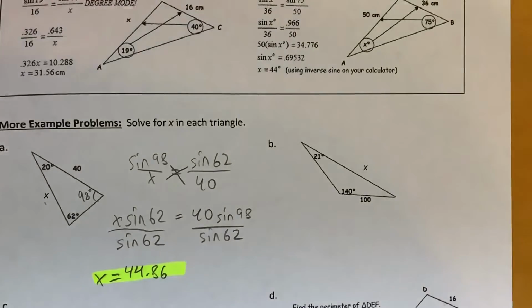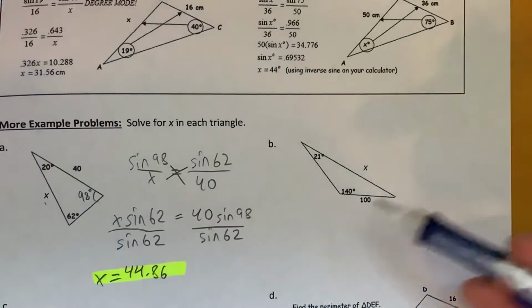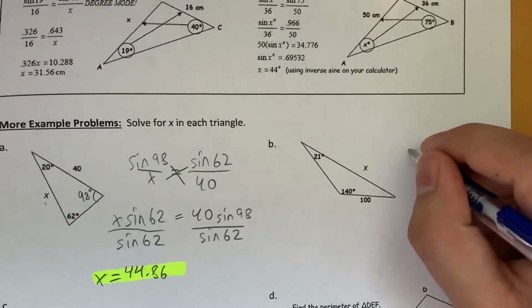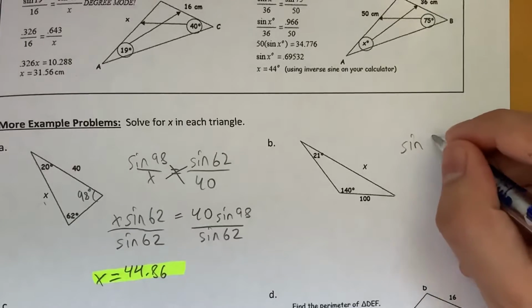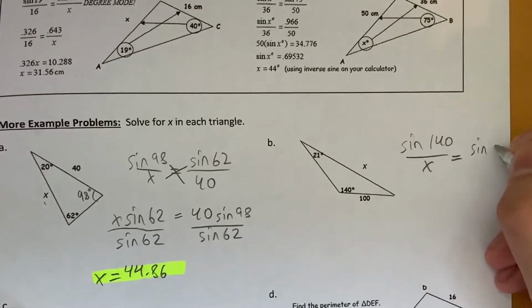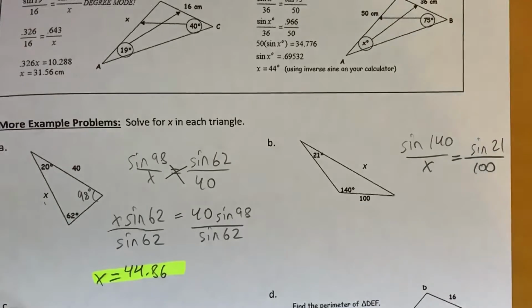So, do we have everything we need to solve this example? And before I get started, if you want to do it ahead of time, feel free to pause it and do it yourself before you see me do it or see my answer. All right, and we do have everything we need. So we're good to go. We can just get started. I'm going to start with x. Sine of 140 over x equals sine of 21 over 100.